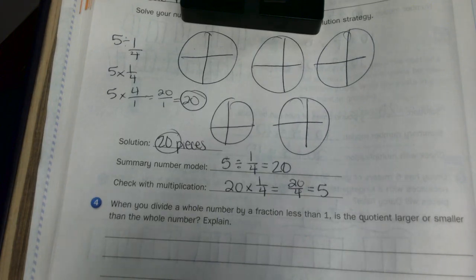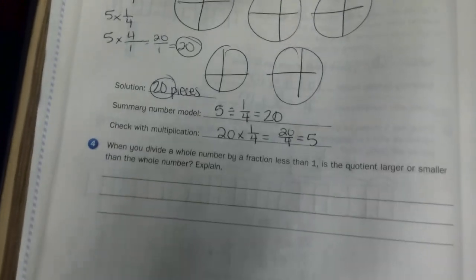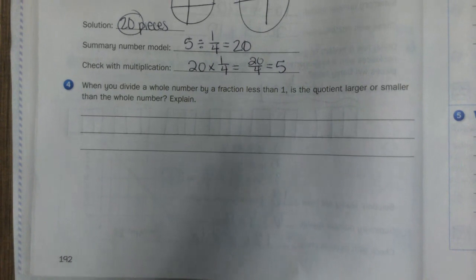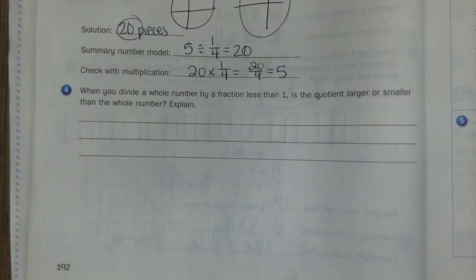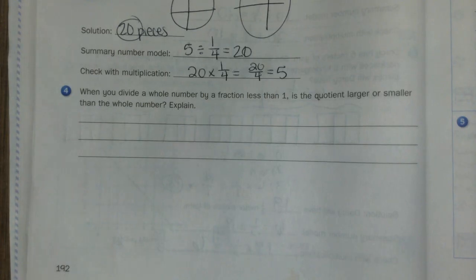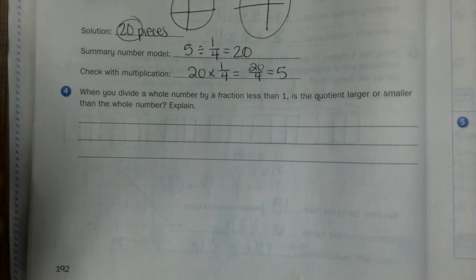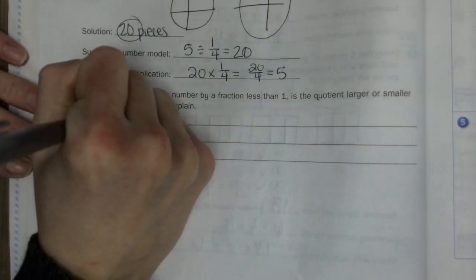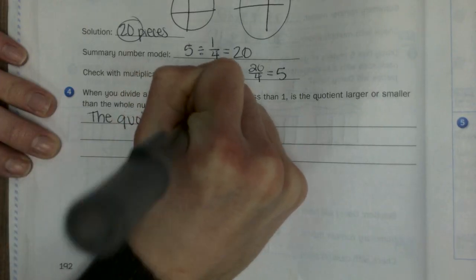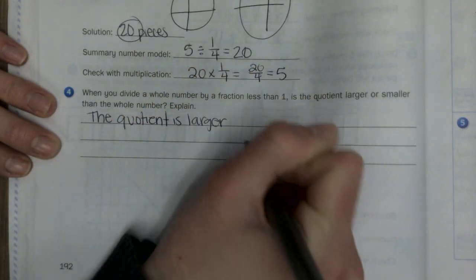Okay, and then it says down there, when you divide a whole number by a fraction less than 1, is the quotient larger or smaller than the whole number? It's larger, okay? The quotient is larger, and I want you to make sure you have the because.